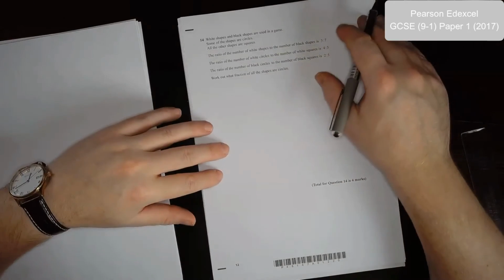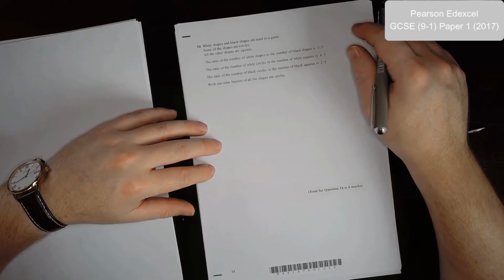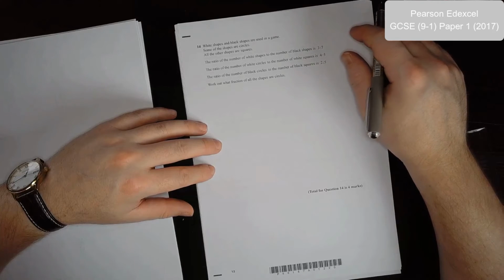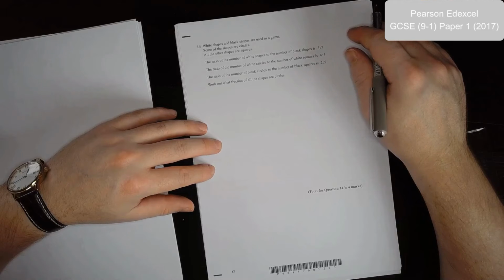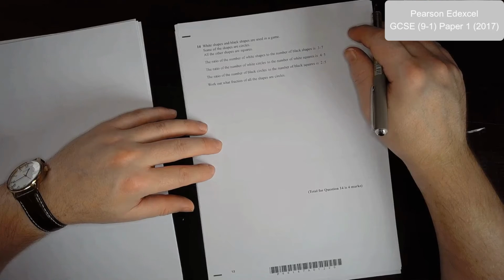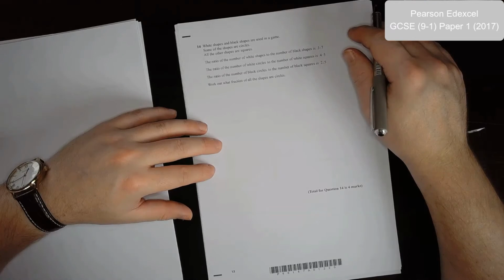Okay, question 14. A wordy one. White shapes and black shapes are used in a game. Some of the shapes are circles. All the other shapes are squares. The ratio of the number of white shapes to the number of black shapes is 3 to 7. The ratio of the number of white circles to the number of white squares is 4 to 5. The ratio of the number of black circles to the number of black squares is 2 to 5. Work out what fraction of all the shapes are circles.